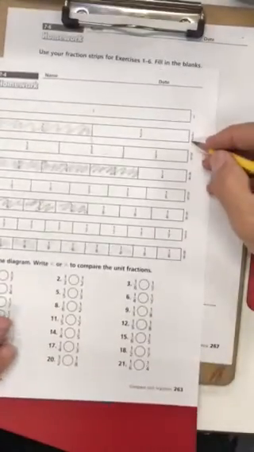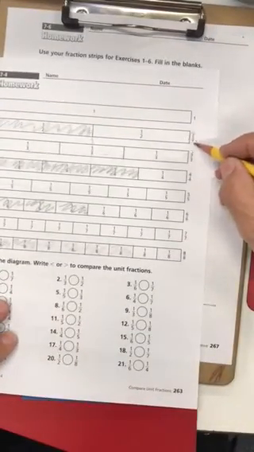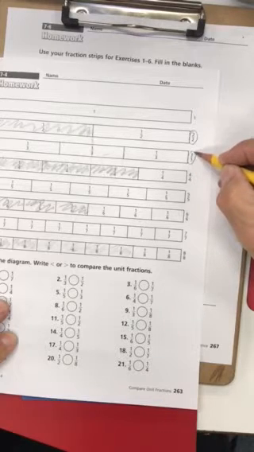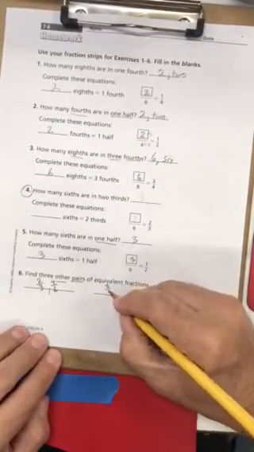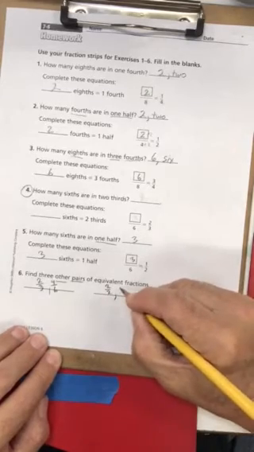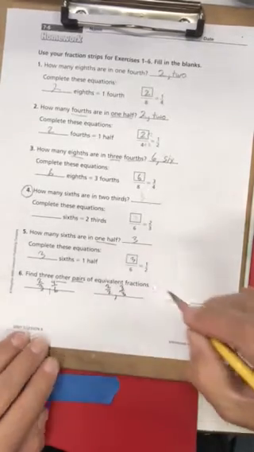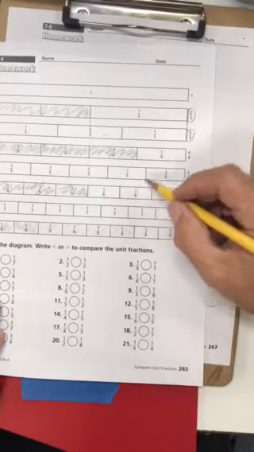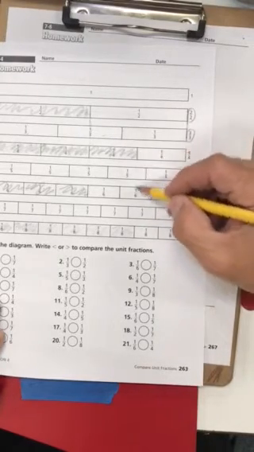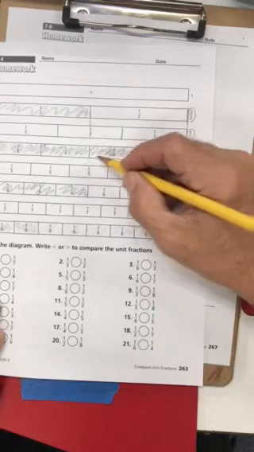And why don't we do something different? Let's say that 2 halves and 3/3 are also equivalent fractions because they line up right here. So 2 halves is equal to 3/3. Those are whole fractions. And then we haven't done something up here. I'm just looking for something that lines up. We already did that.